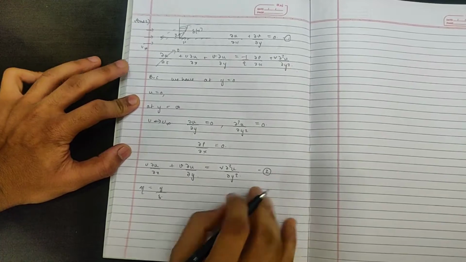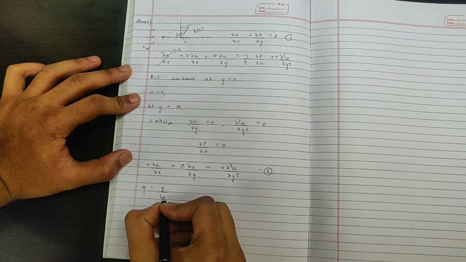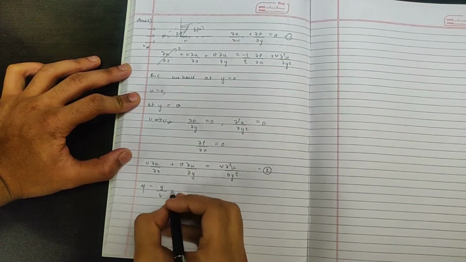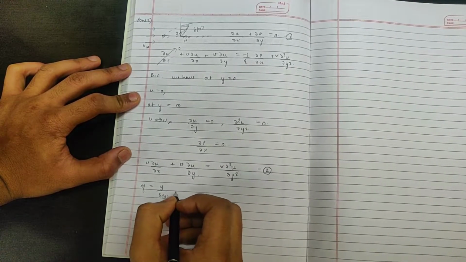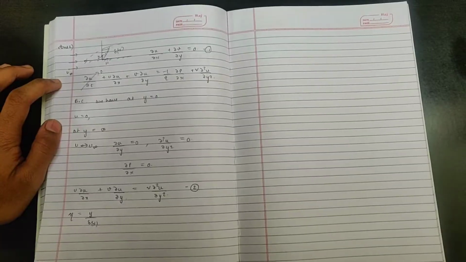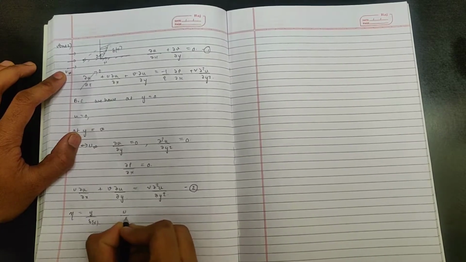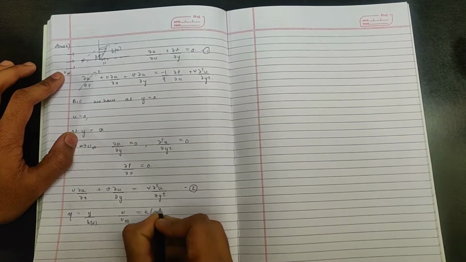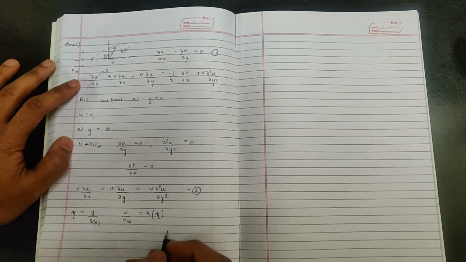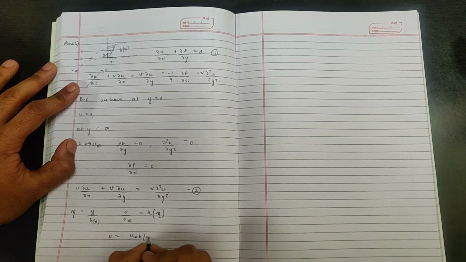So eta is y by delta, and we can write u by u infinity as some function h of eta. So we have u is u infinity h of eta.